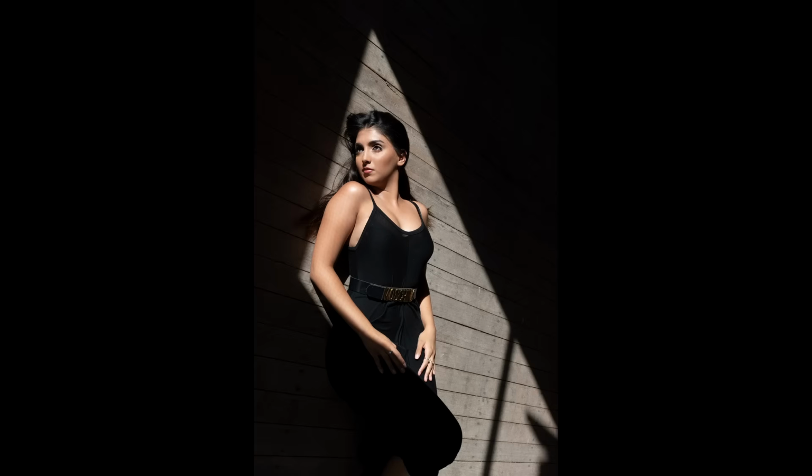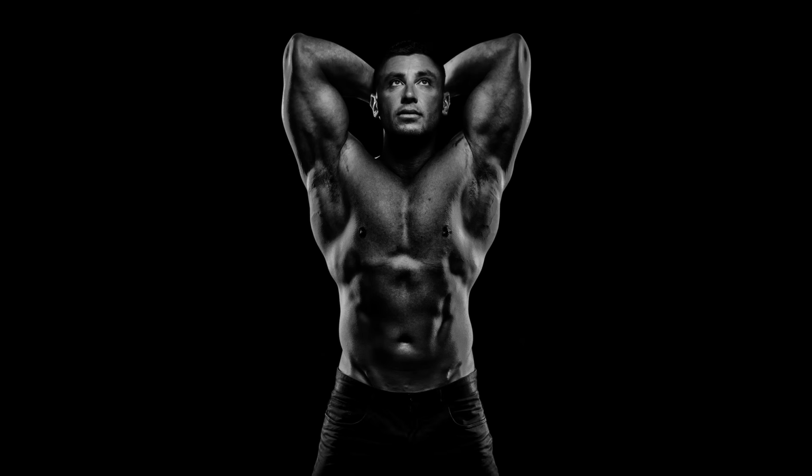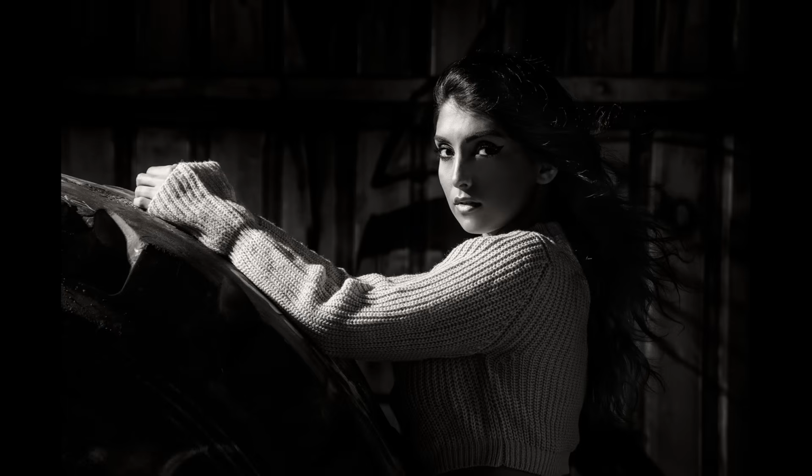Contrast. The contrast that we get from deep shadows and bright highlights can make your images pop. It can make your images stand out. It can stop people scrolling. You can make those high contrast images quite easily, but you need to understand how to use those shadows in your image.